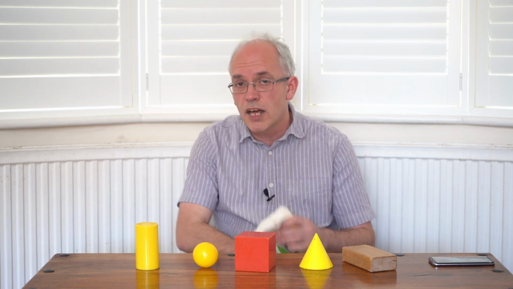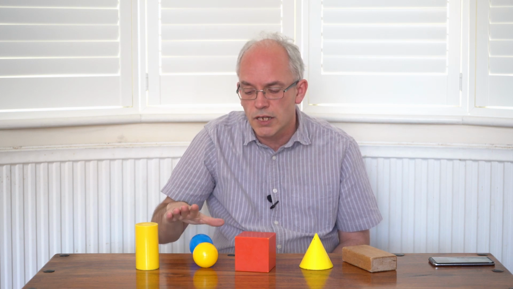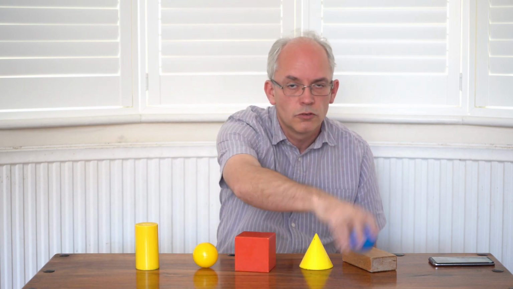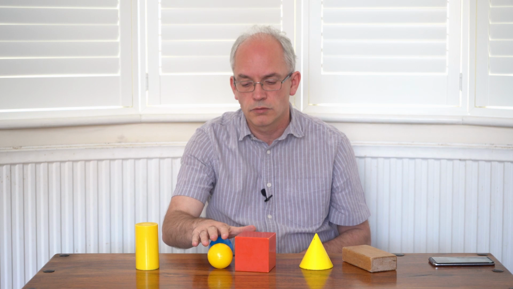Little drum roll, you ready? What's the name of my shape? Sphere. I'm going to leave it here. Stay. Spheres have a curved face, so they like to roll. Stay. Okay. Next one.